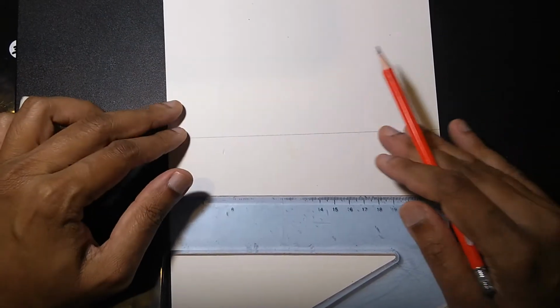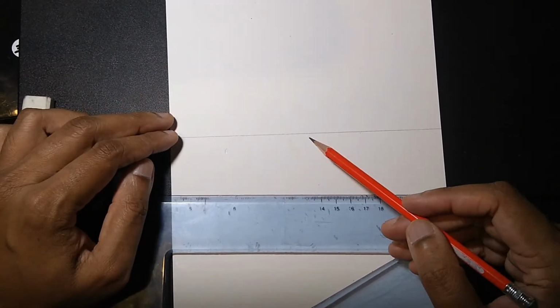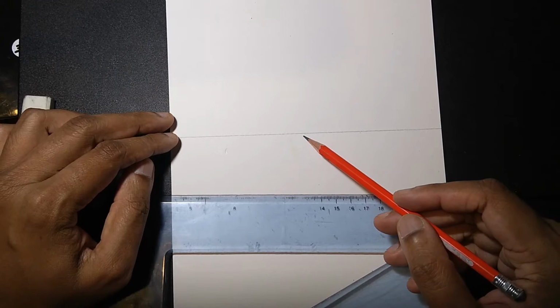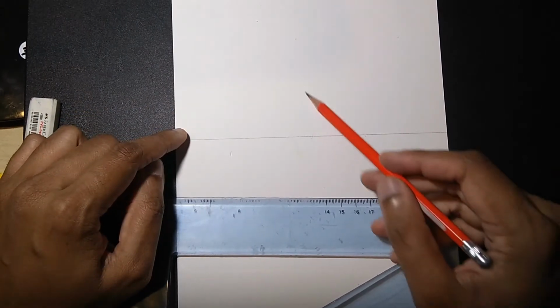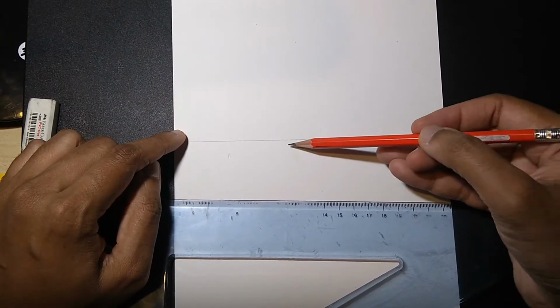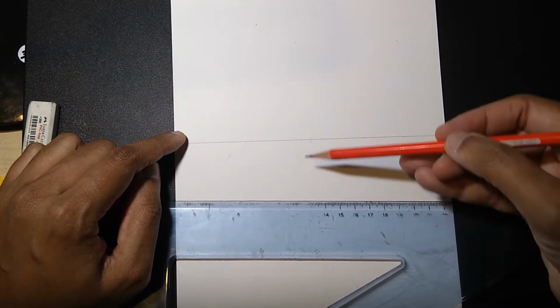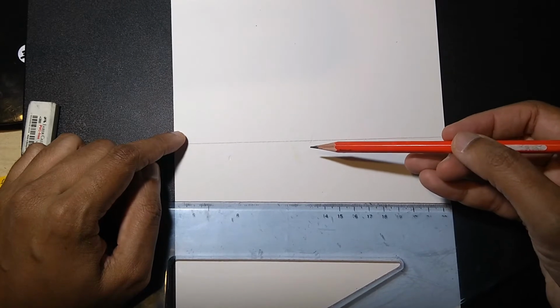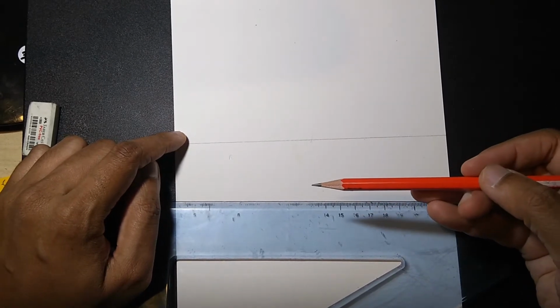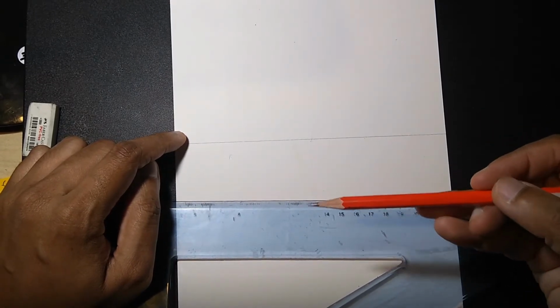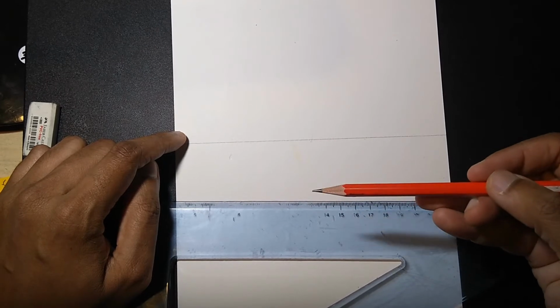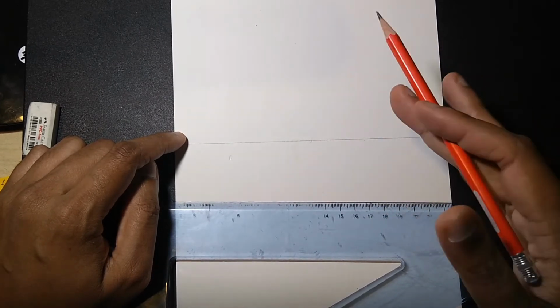So the horizon line, depending on your scene, is your eye line, and if you lift your head, you'll be here, and if you put your head down, you'll be here in this area, okay? Sometimes the horizon line might not be visible, but I assure you it's always there, right?